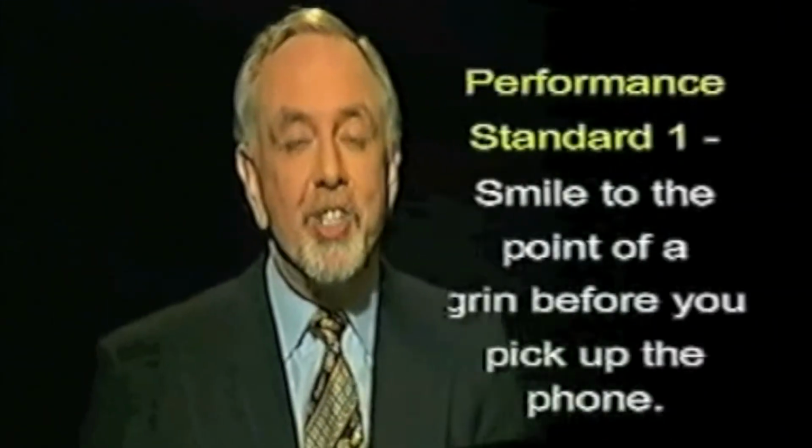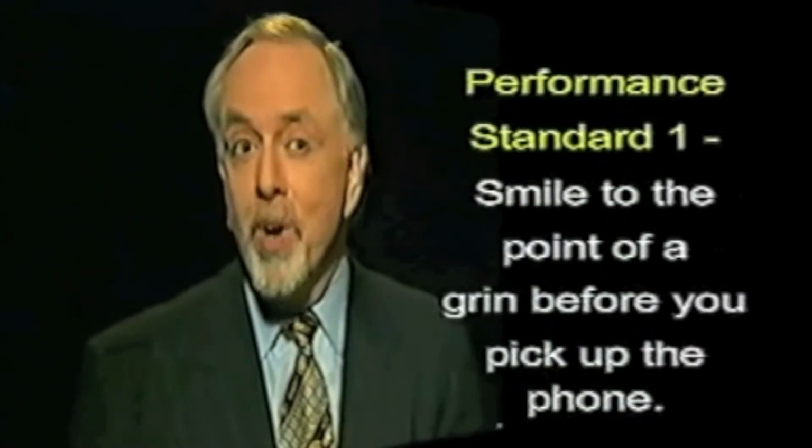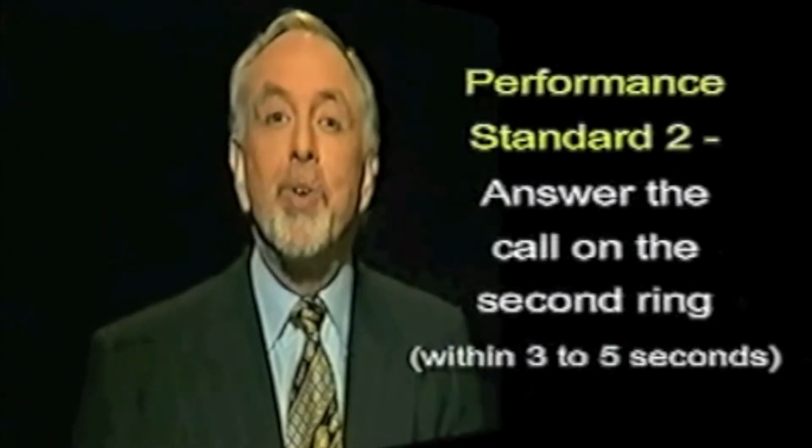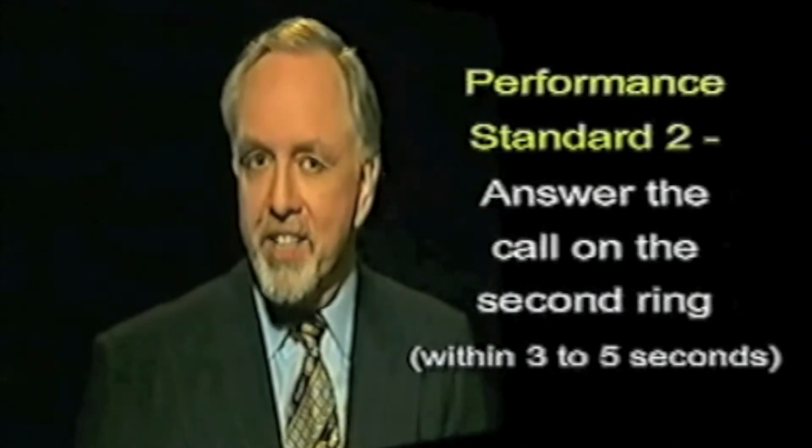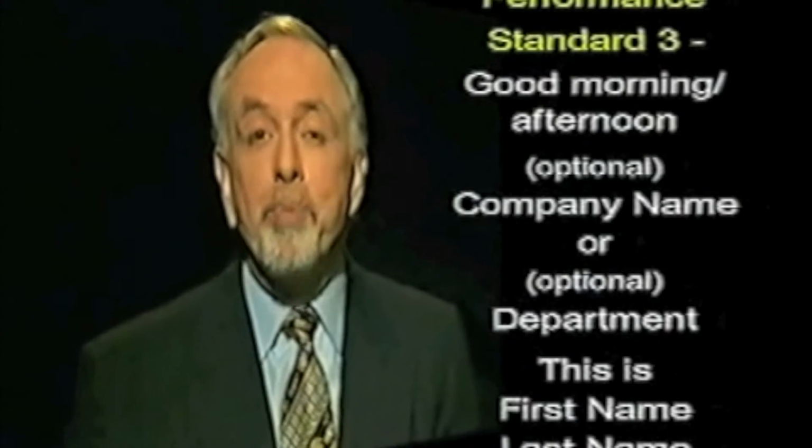Well, our partner did outstandingly well. Let's see what standards were used and which ones, if any, changed. To do that, let's go through each standard. Remember Performance Standard 1, smile to the point of a grin before you answer the call. Standard 2, answer the call on the second ring, certainly within 3 to 5 seconds. And then Standard 3, good morning, good afternoon, and then optionally the company or departmental name, then the this is, followed by the first name and the last name.